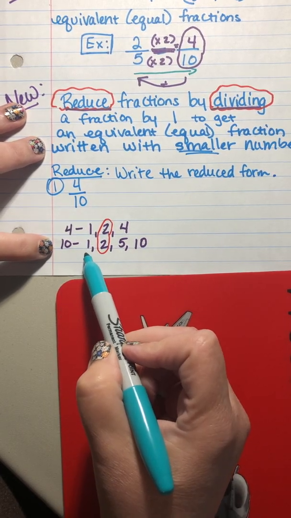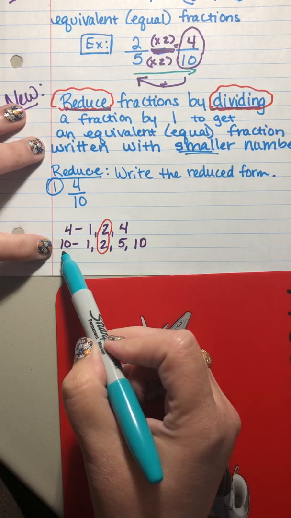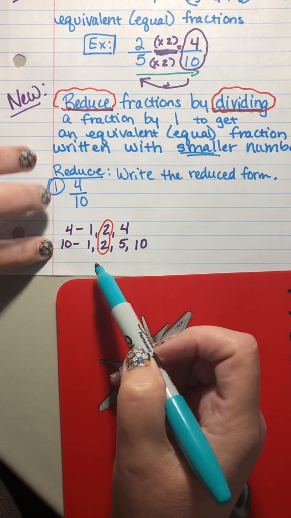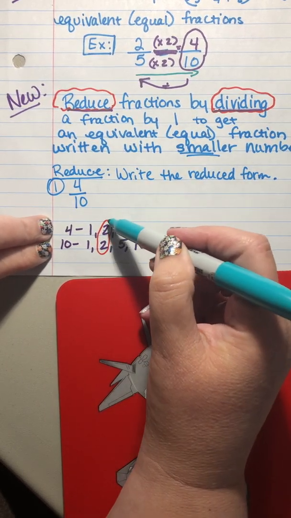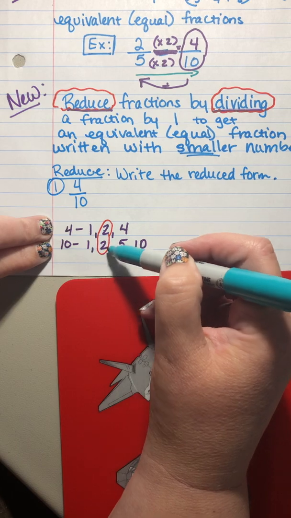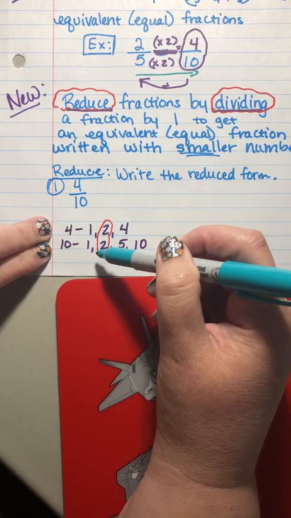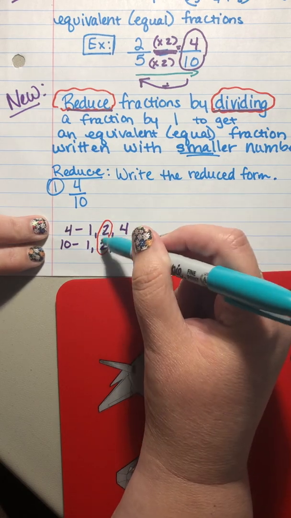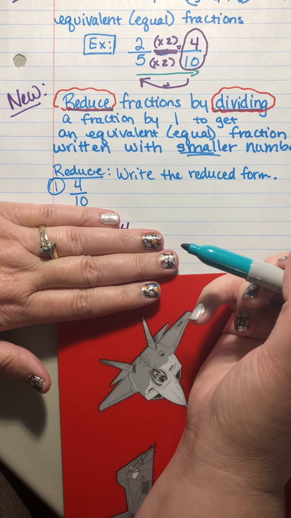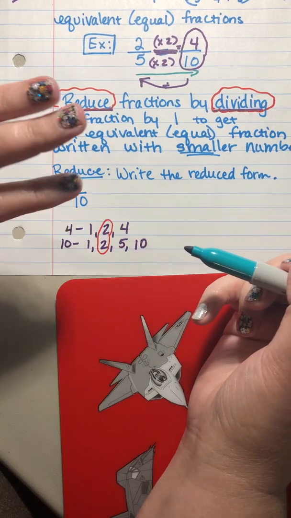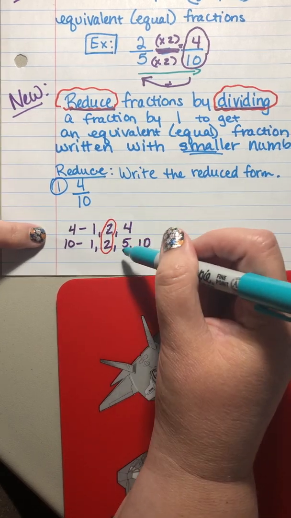10, I can multiply 1 times 10 and 2 times 5 to get to 10. So these are factors. So what I did here is I wrote out the factors and then I found their common factor. Okay? Their biggest common factor. So that's what I'm going to divide by. If you don't need to do this, skip it. Pretend it's not there. Don't let it confuse you. But I wanted you to understand where I'm getting my numbers, okay?